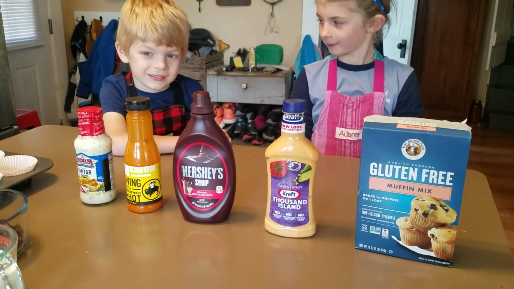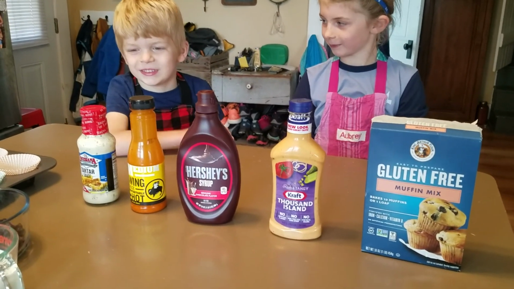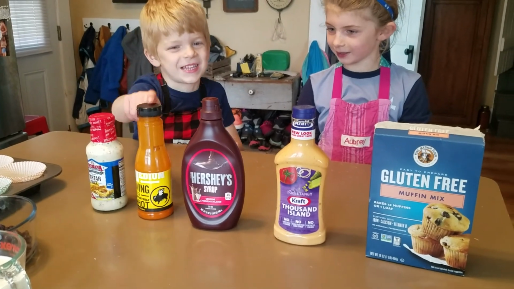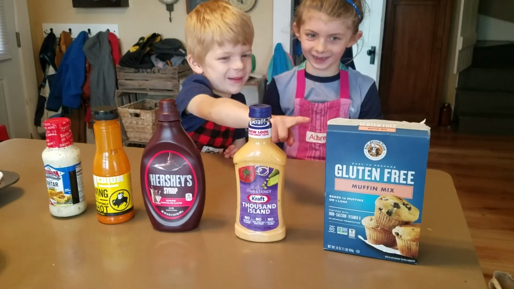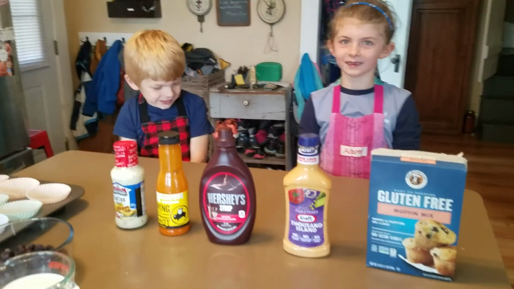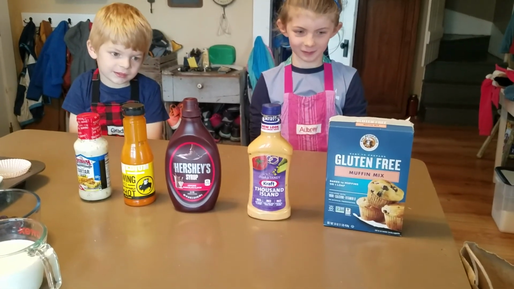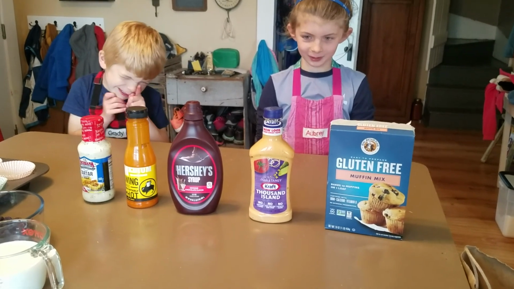Grady, can you tell us what is on the table? Tartar sauce, wing sauce, chocolate, salad dressing, and muffin mix. Okay, now is there anything you can think of that these 5 items would have in common? They don't seem to have anything in common, do they?